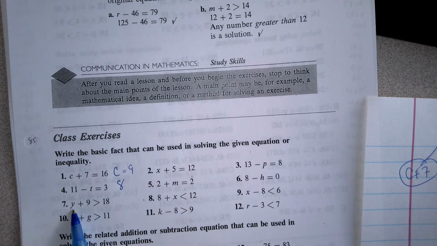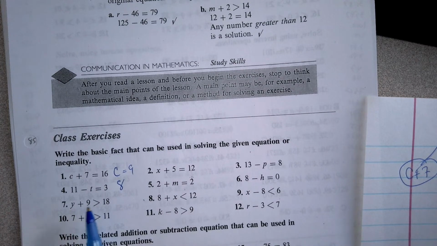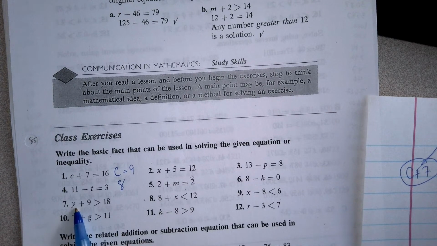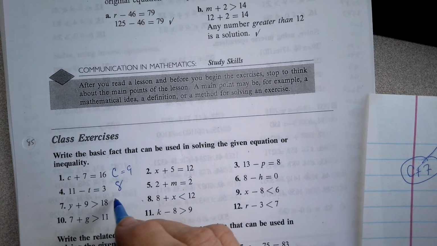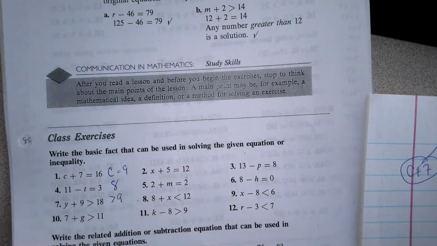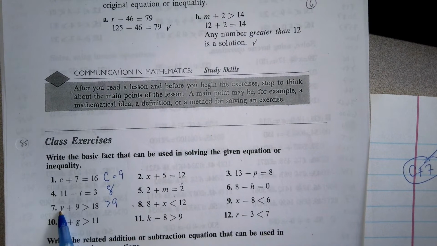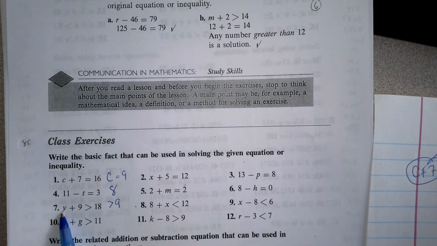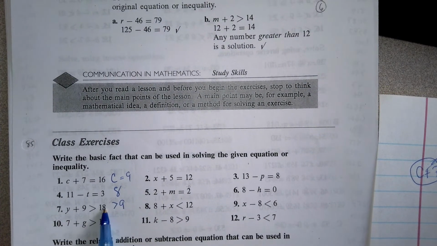This number here, I know 9 and 9 is equal to 18, but this number has to be bigger than 9. It's got to be greater than 9. In other words, it could be a 10. That would be 19. It could be an 11. That would be 20.